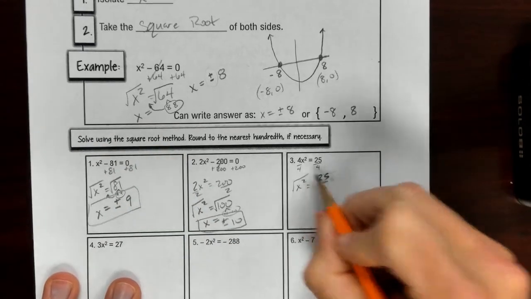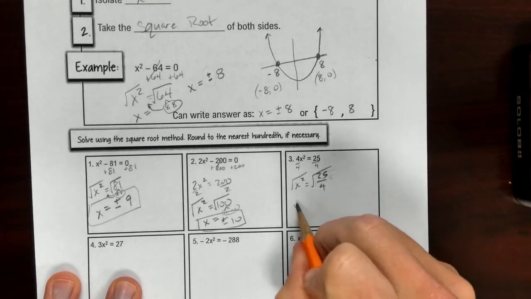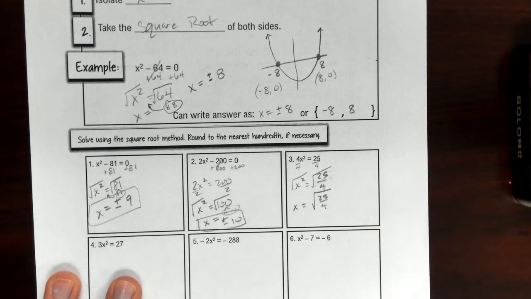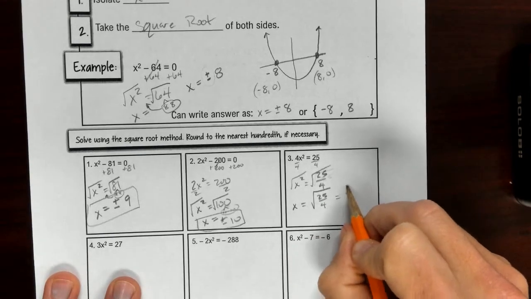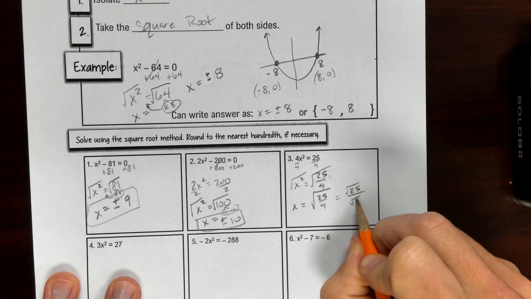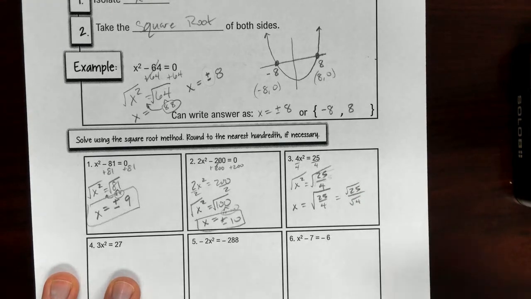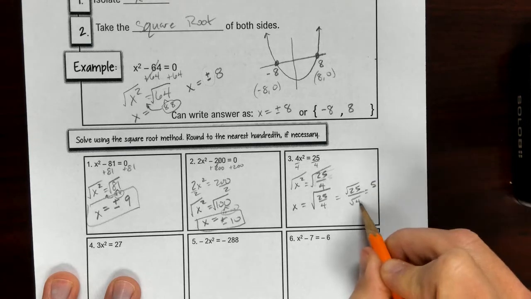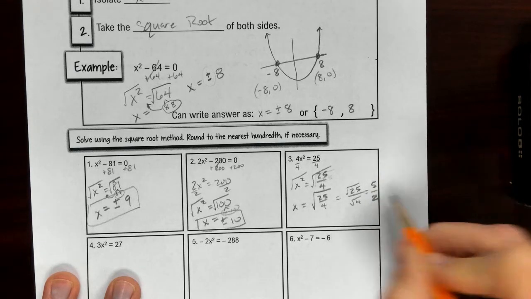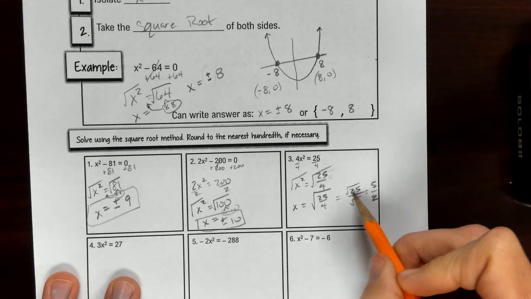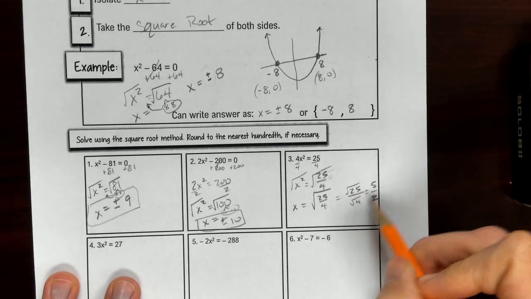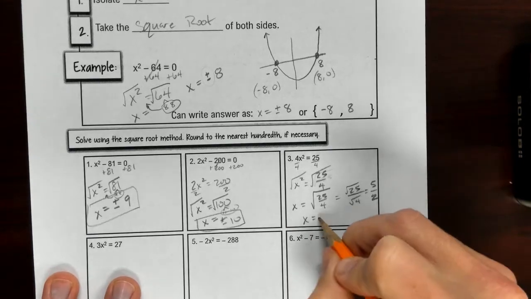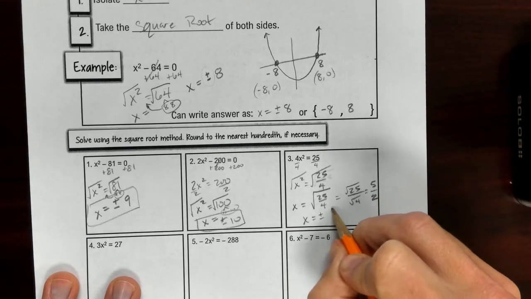Second step is to take the square root. So I got x equals the square root of 25 over 4. Now let's think back. I'm going to take this as the square root of 25 over the square root of 4. Okay, well the square root of 25 is a perfect square, and that's 5. The square root of 4 is a perfect square, and that's 2. So the square root of 25 over the square root of 4 is equal to 5 over 2. So x equals, once again, plus or minus 5 over 2.